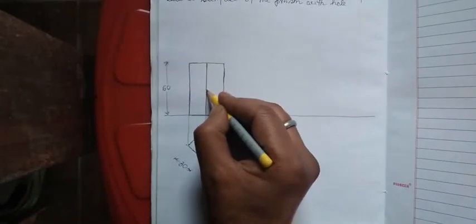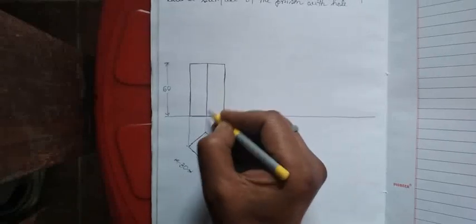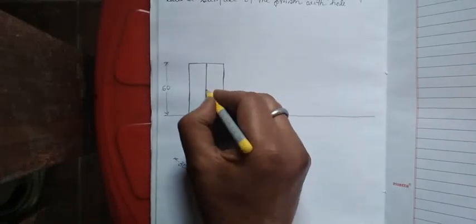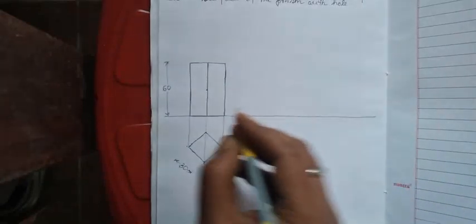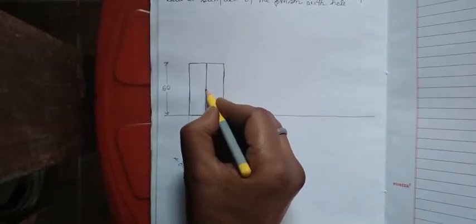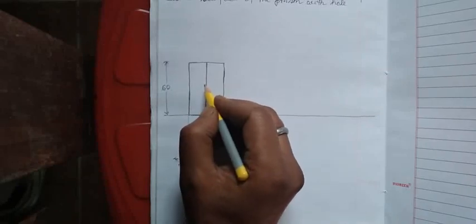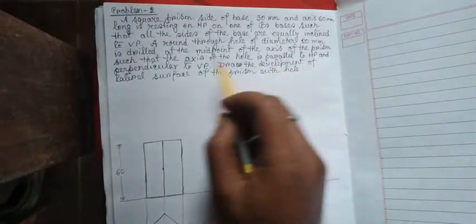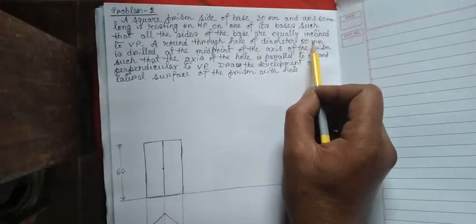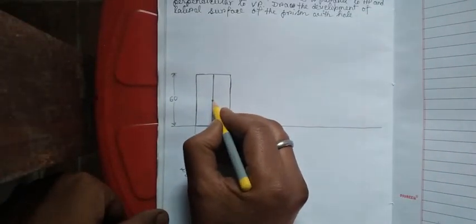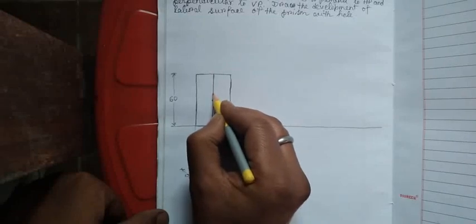Suppose this is the midpoint, at a distance of 30 millimeter from the bottom as well as the top. The diameter of the hole is 20 millimeter, so the radius is 10 millimeter. This is the center of the hole.